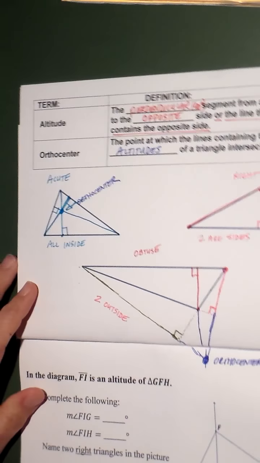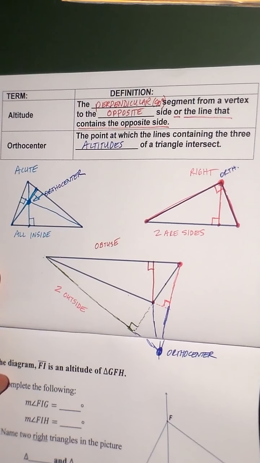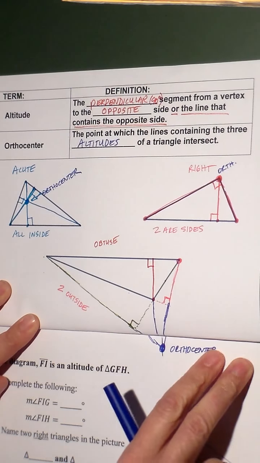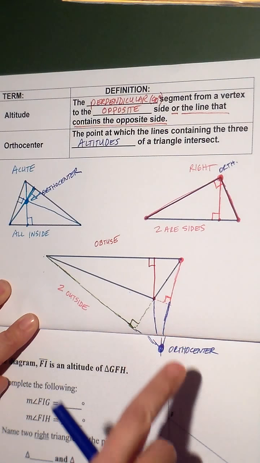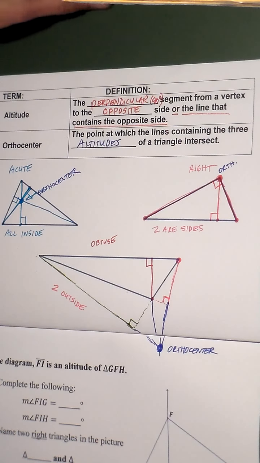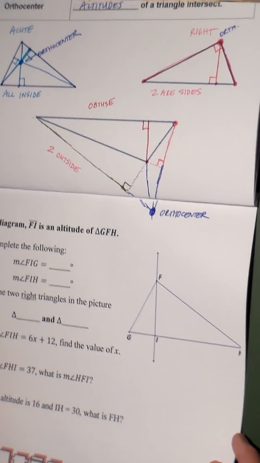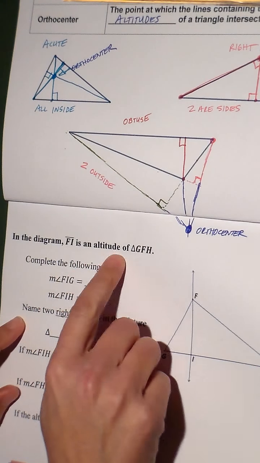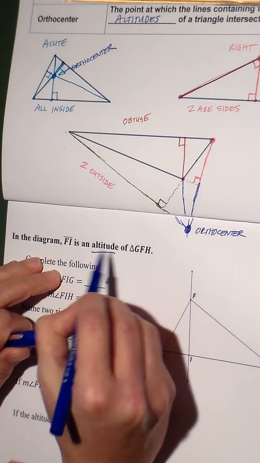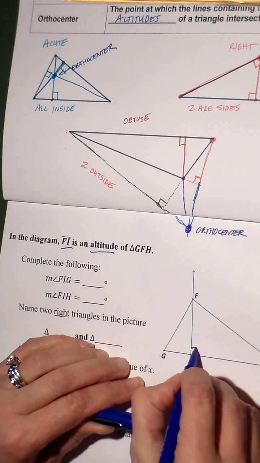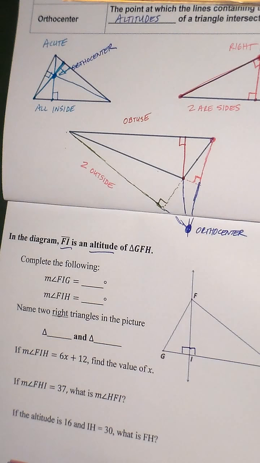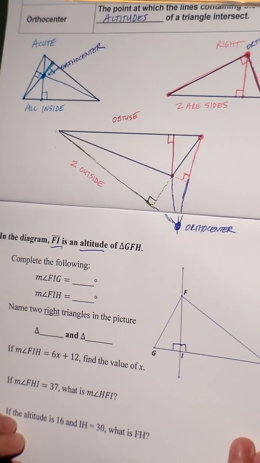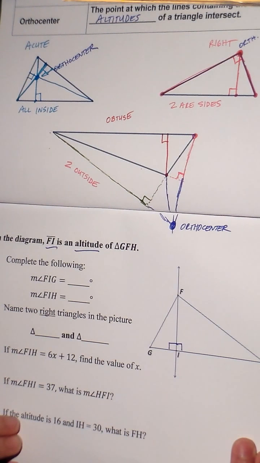So to review again, in an acute triangle, all three altitudes are inside. In a right triangle, two of the sides are actually altitudes. In an obtuse triangle, two of the altitudes are actually outside the triangle. So let's go down here and look at the bottom part of the foldable. It says, in the diagram, FI is an altitude. So right off the bat, boom, altitude, FI. That means on the picture, FI creates right angles. That's what an altitude does. It's not a midpoint. It doesn't cut the angle in half. It just creates a 90-degree angle, okay?